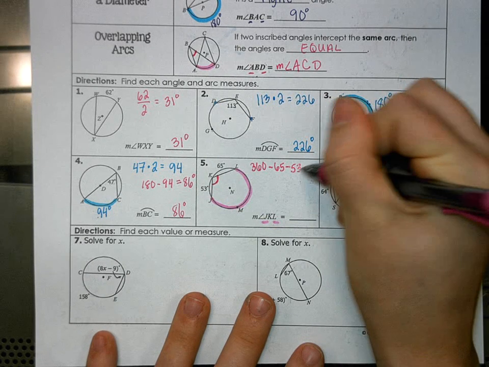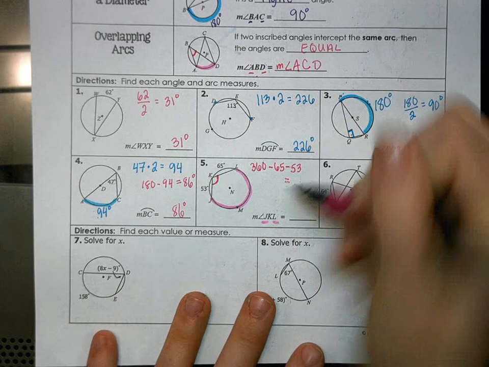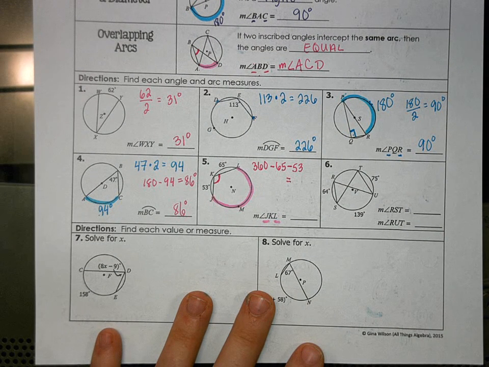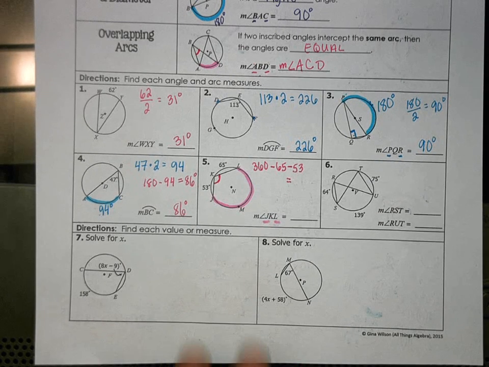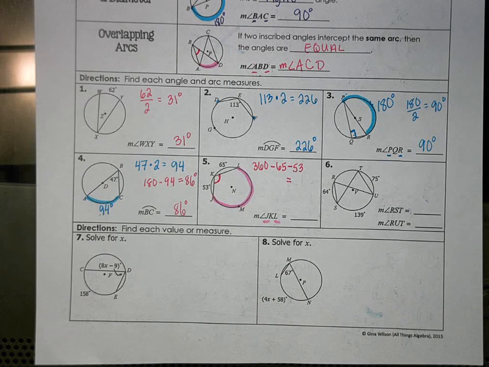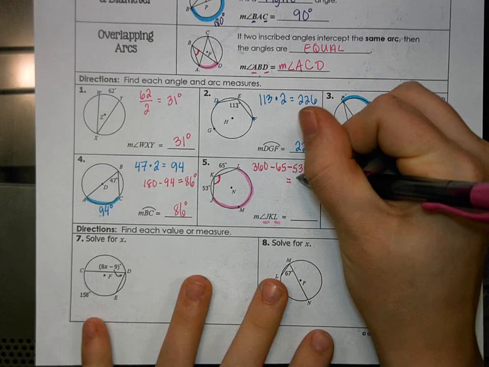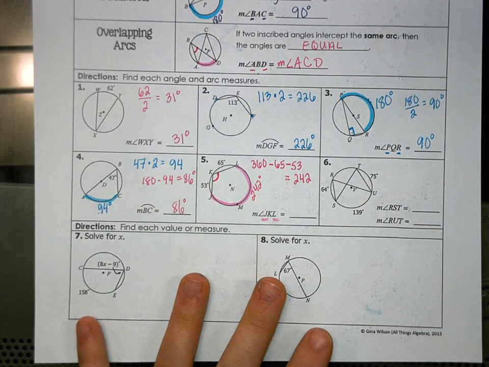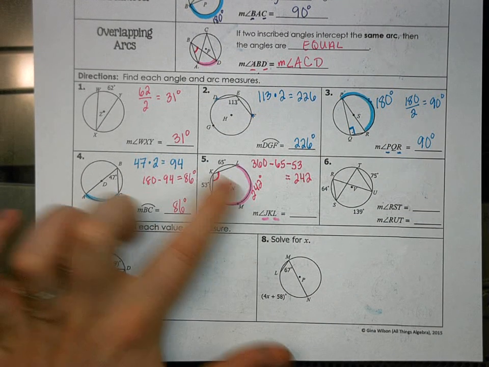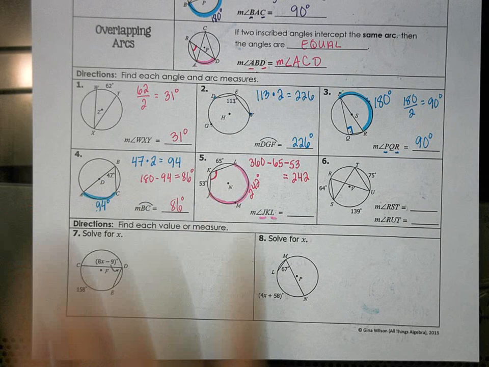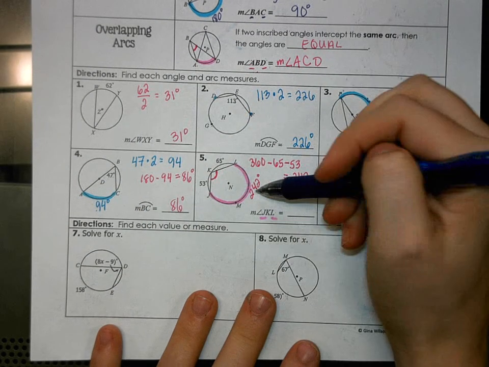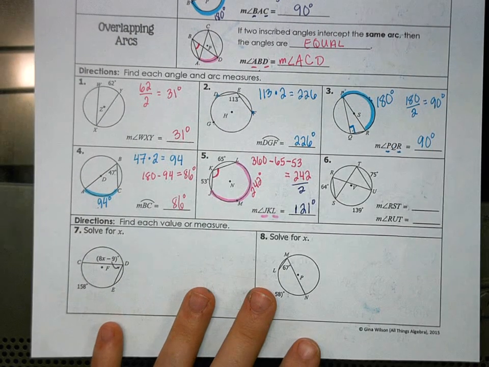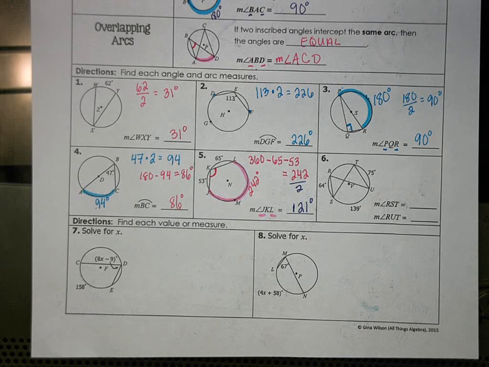Subtract 65 and 53. What do you get when you subtract both of those? You can use your calculator. That is correct. 242. Was that my answer? No, because we want the angle here. Is the angle bigger or smaller than that arc? Smaller. So we divide by 2. You get 121 degrees.